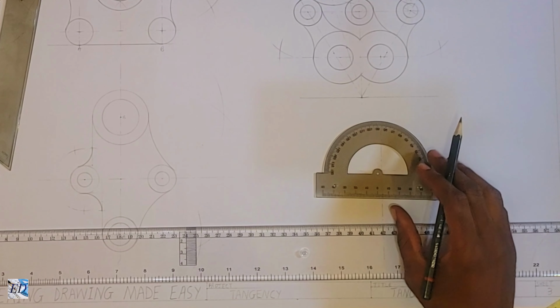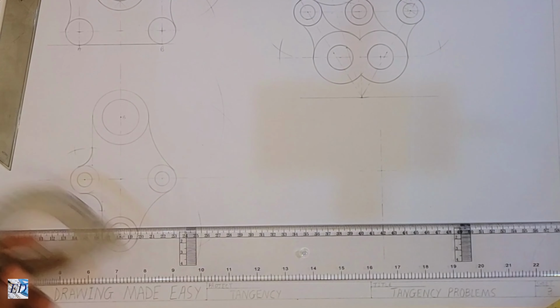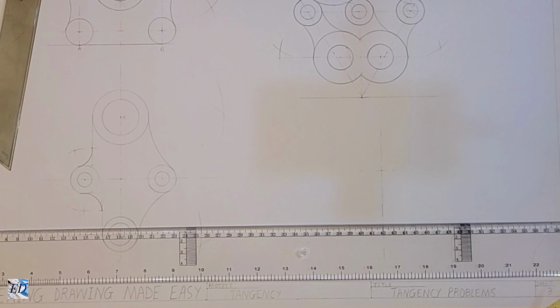I'm going to use the protractor as well, so that it could be feasible for everyone. Depending on which way you choose, you can work on that.